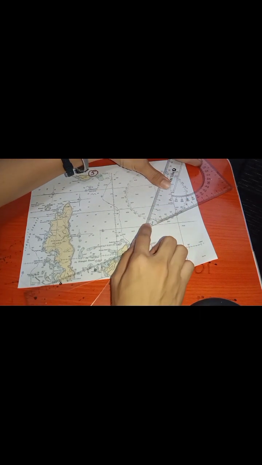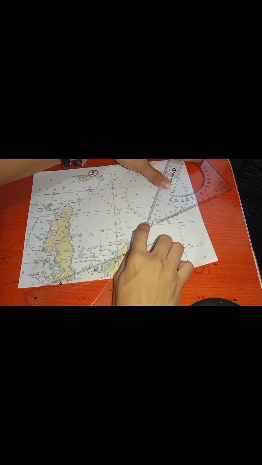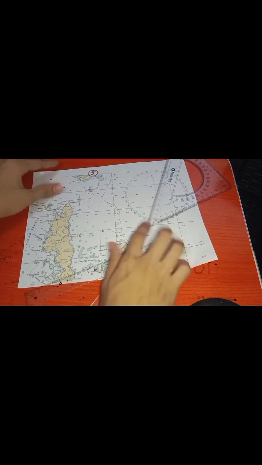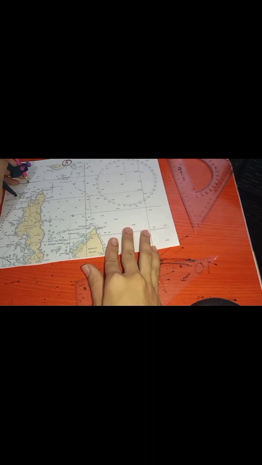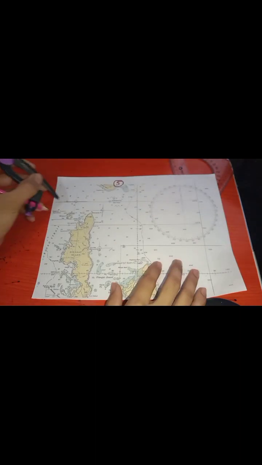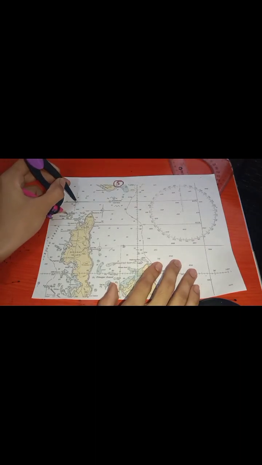Okay. So, our true course is 205 degrees. This is our bearing, 205 degrees true course. So, next is we need to solve the distance. So, from the position of our ship to the point of Canhandum point.